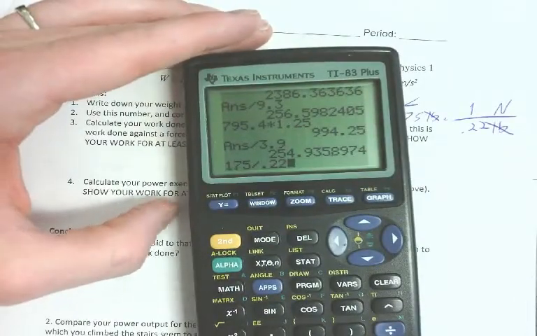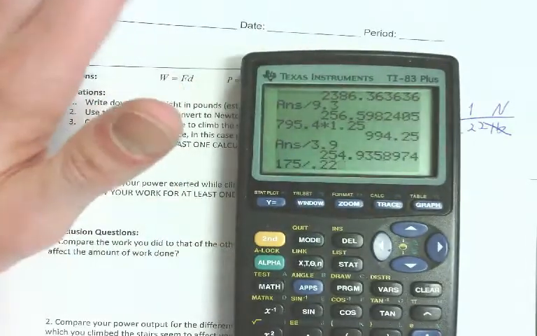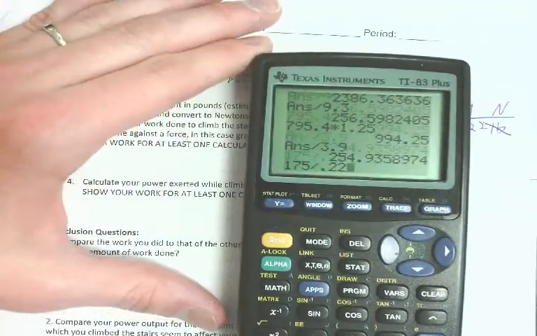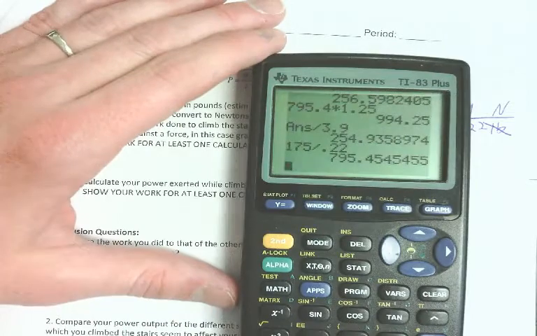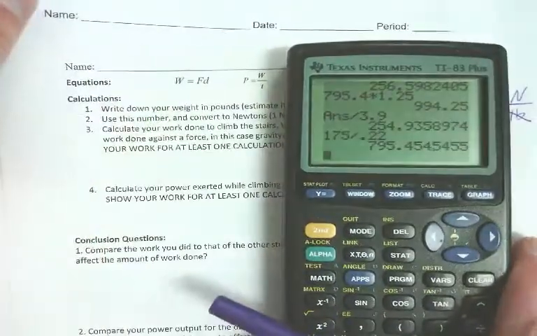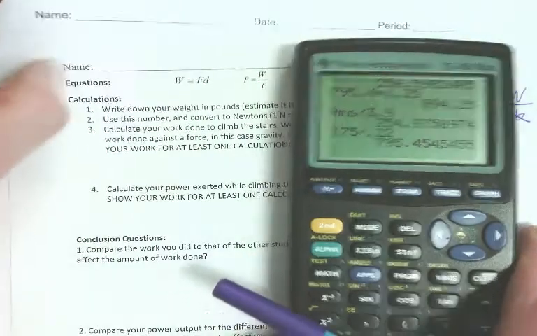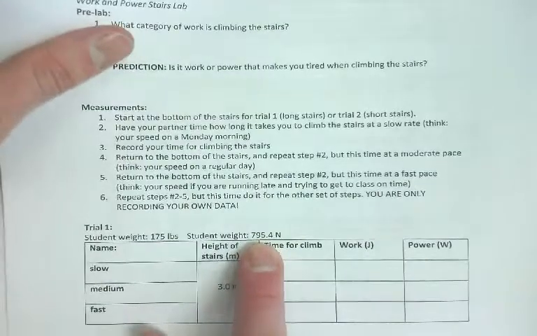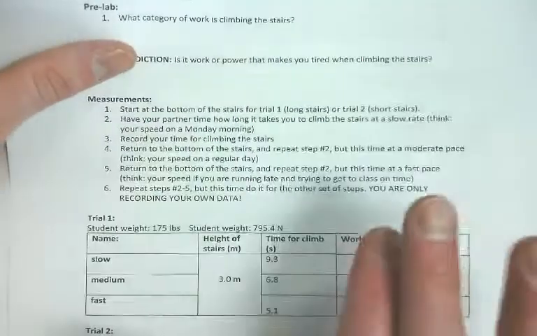Now, don't use 175. Use your number. Okay, don't do mine. Do your number. It gave me 795.45, so I rounded down to 795.4. Okay, so there we go. So you should do that first.